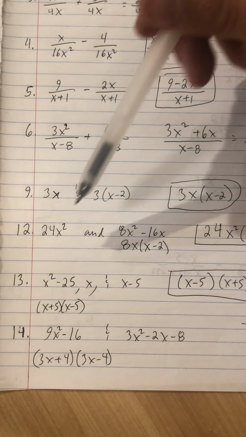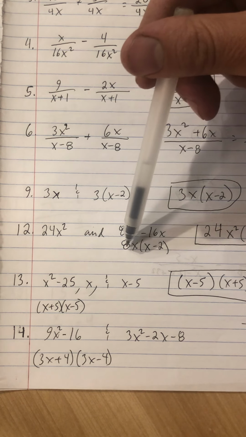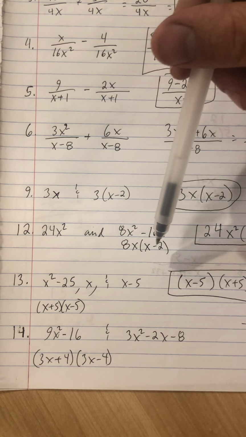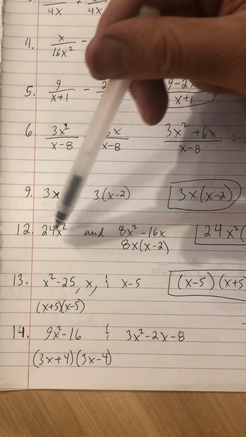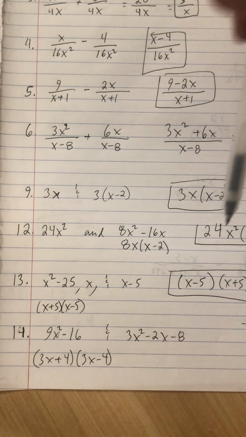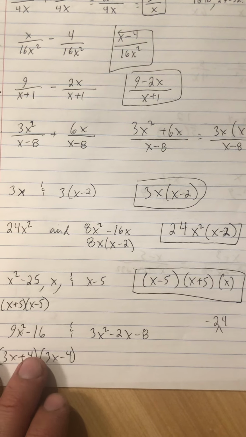Number 12, you've got 24x squared, 8x squared minus 16x. What you want to do is factor this one first. So we have 8x and then x minus 2. And then you look and see, okay, 8 and 24. Okay, so 24 is the least common multiple there. X and x squared, so x squared is the least common multiple, and we need an x minus 2. Okay, so that's it for that one.